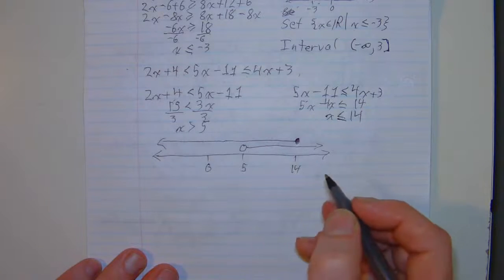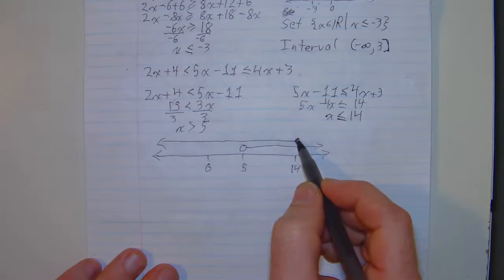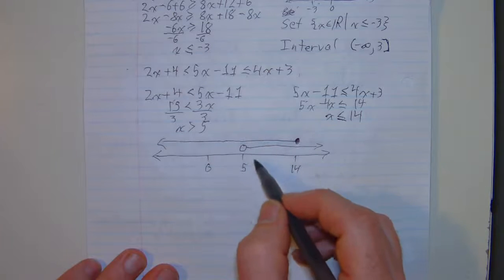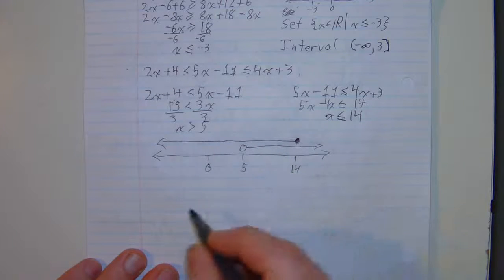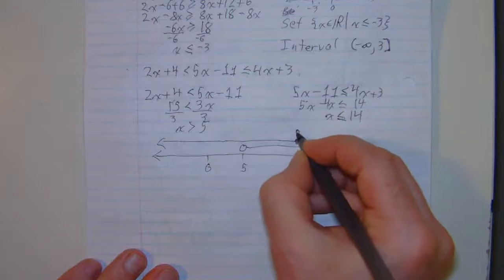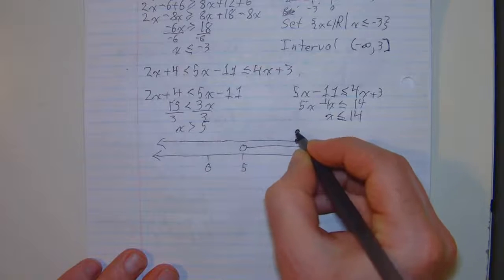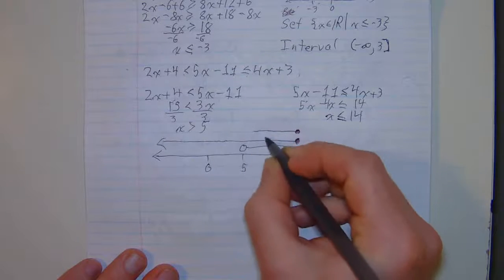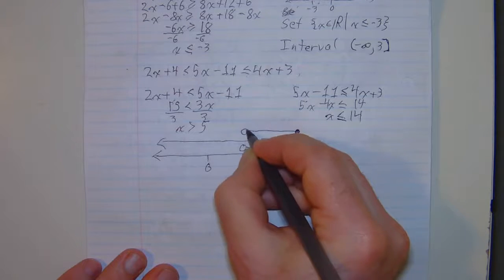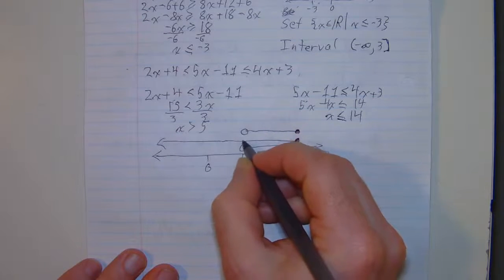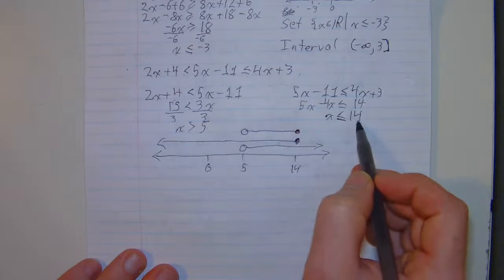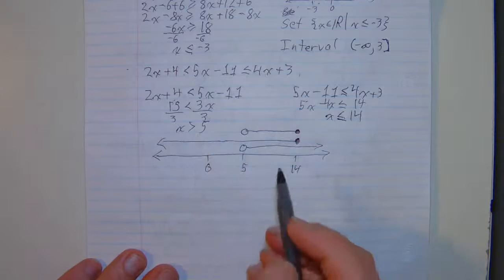And so what we're looking for here is the overlap. Where do both of these solutions have valid values? In this case, we can see the overlap is starting here at 14 and then going down. And then when we get to 5, 5 is not included. 5 is the first point where only one of the two inequalities is true, right? 5 is less than or equal to 14, but 5 is not greater than 5.